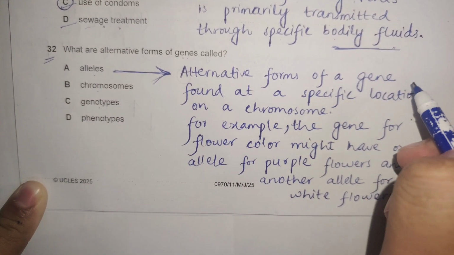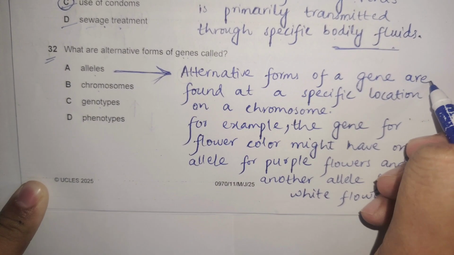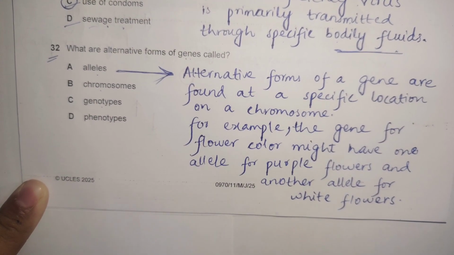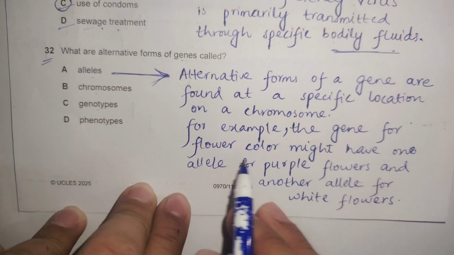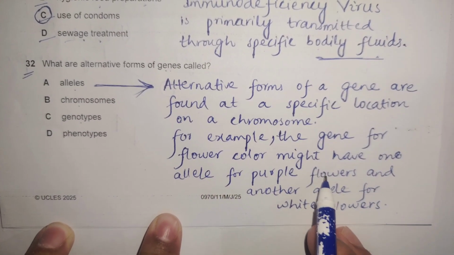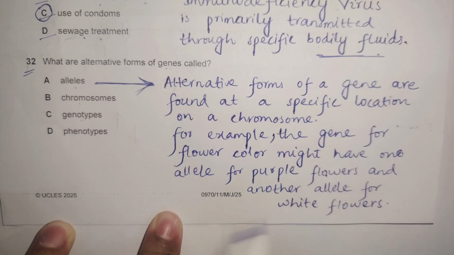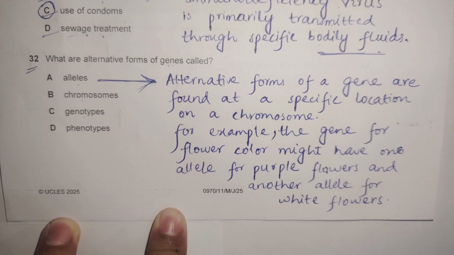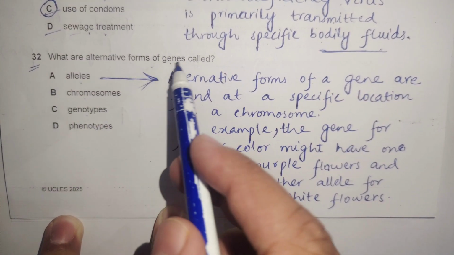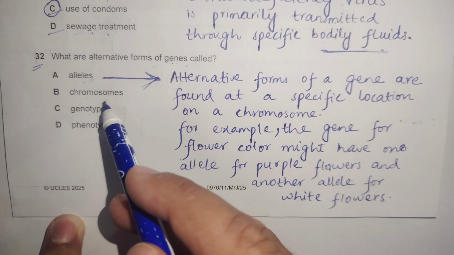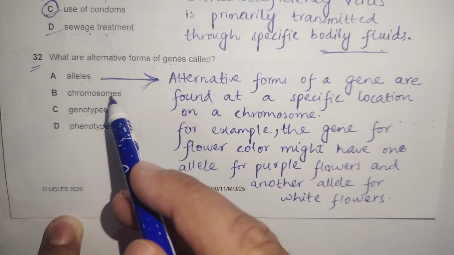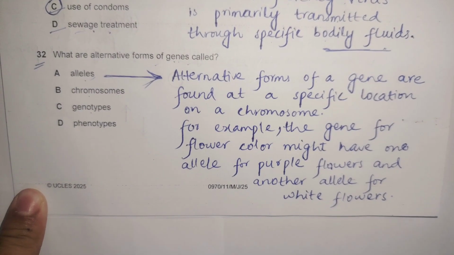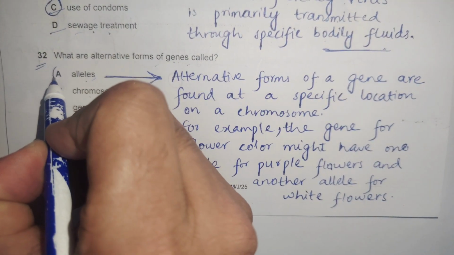Alternative forms of a gene are found at a specific location on a chromosome. For example, the gene for flower color might have one allele for purple flowers and another allele for white flowers. So a gene has 2 alleles. So the alternative form of a gene is called an allele. It has nothing to do with the other 3 options: chromosomes, genotypes, and phenotypes. So the correct option for this is alleles.